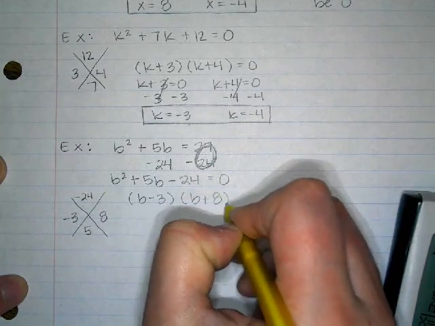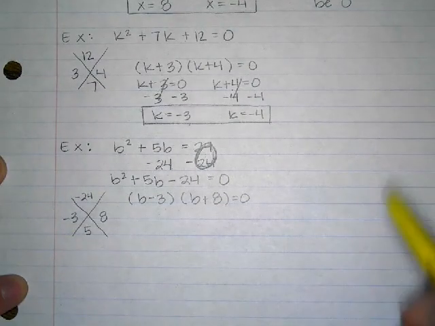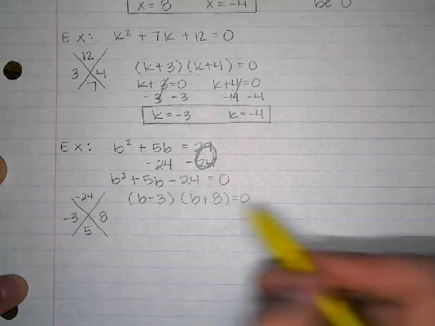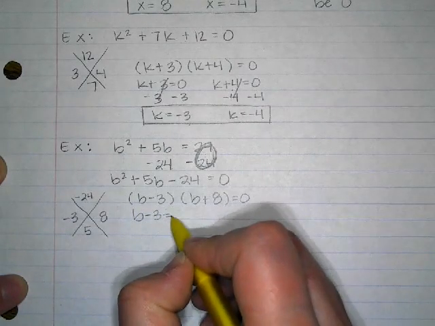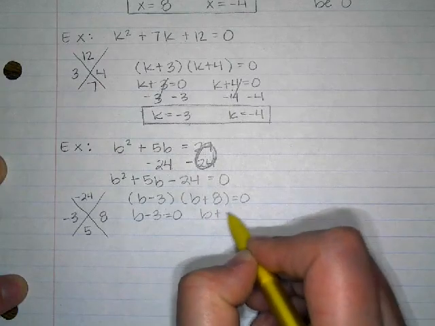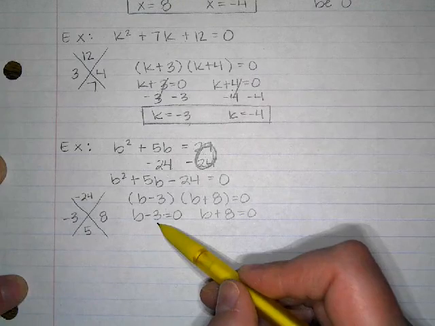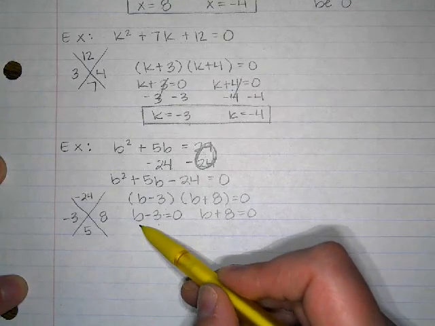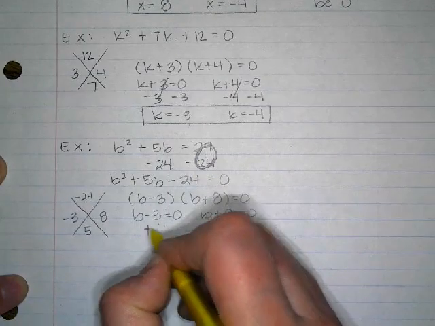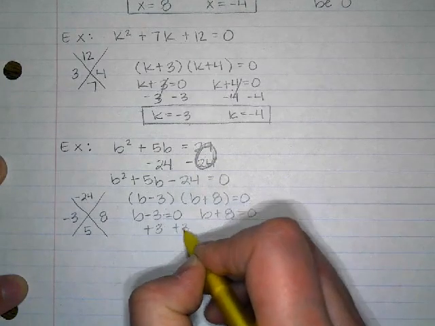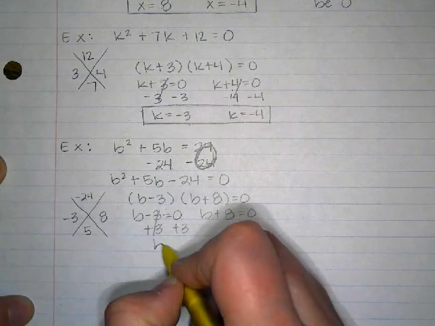Okay? And then what do we do? B minus 3, b plus 8 equals 0. And then what do I do to make b alone and get rid of the negative 3? I'm going to add 3. So b equals 3.